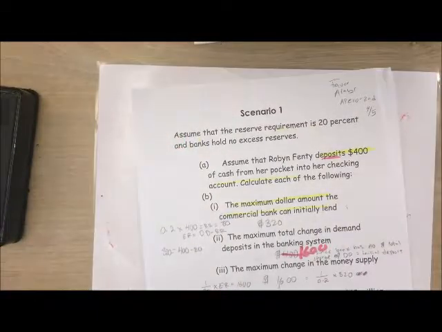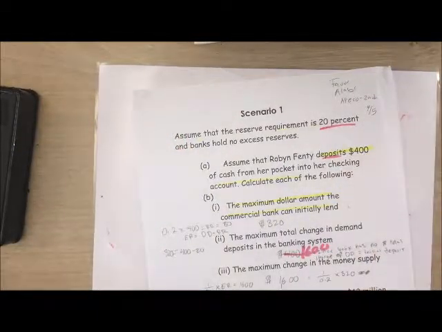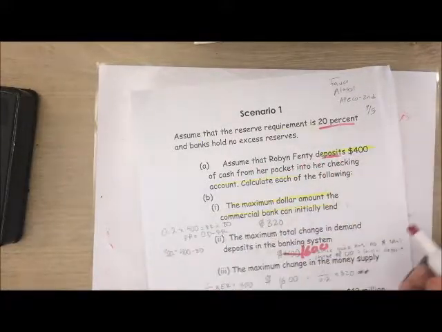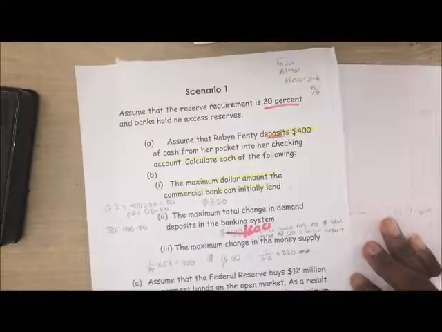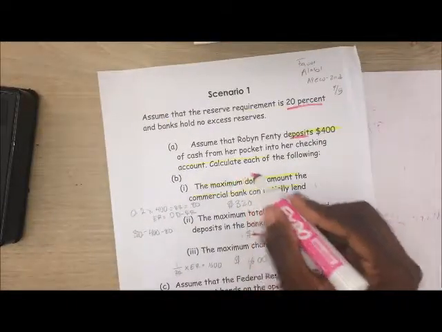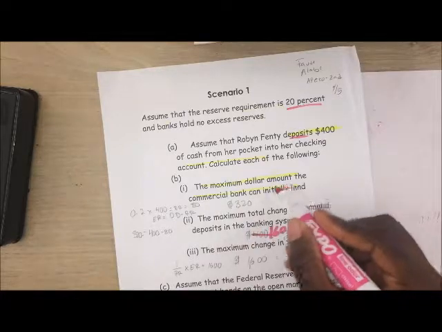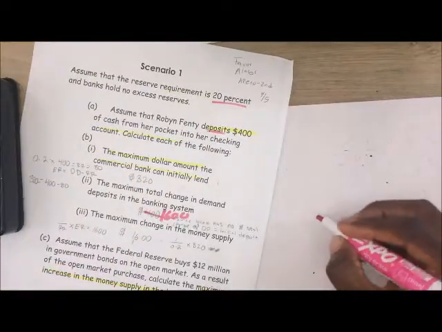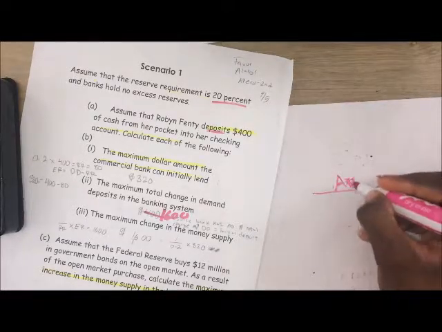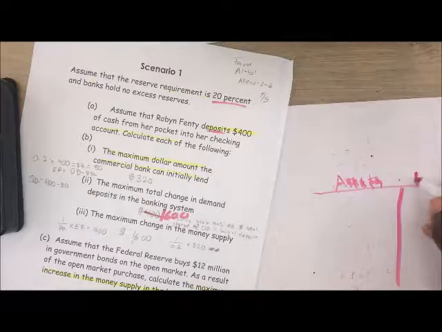Assume that the required reserve is 20% and that the bank holds no excess reserve. Now, assume that Robin Fenty deposits $400 of cash from her pocket into her checking account. Calculate each of the following: the maximum dollar amount the commercial bank can lend. All right, now we need to draw a T-chart of assets and liabilities.